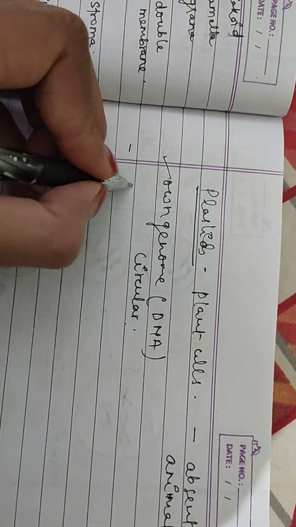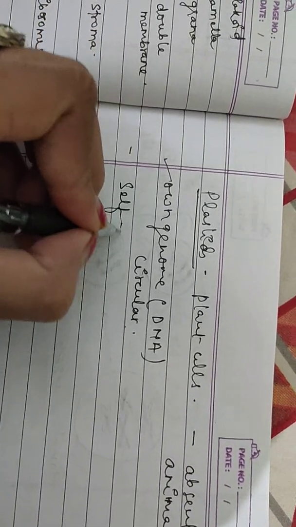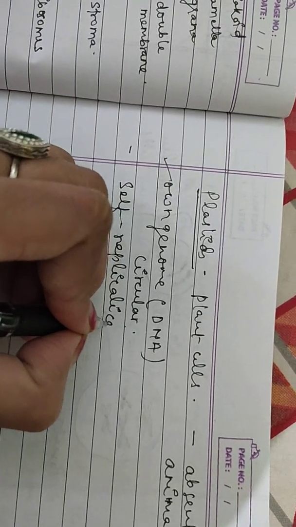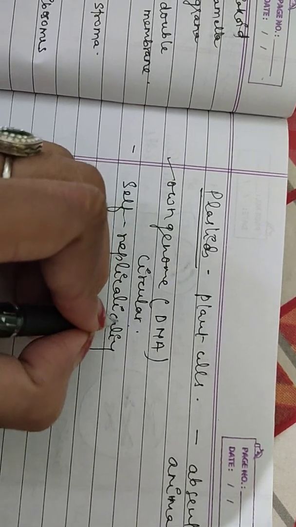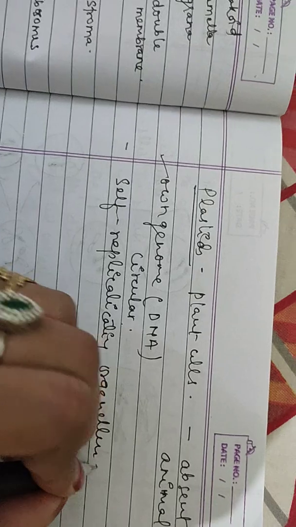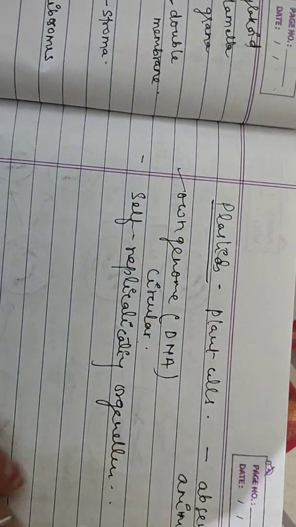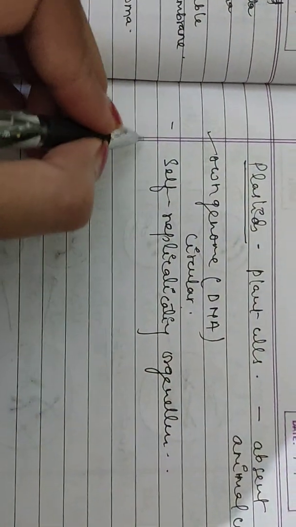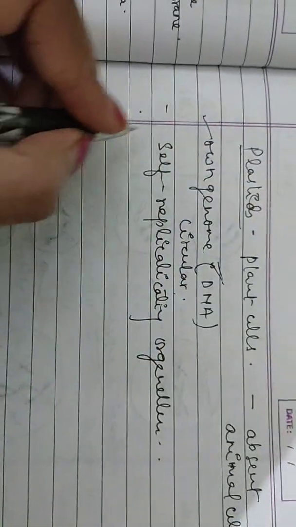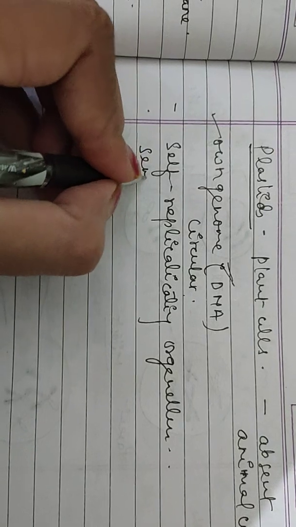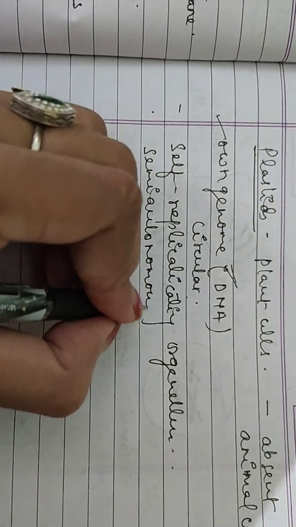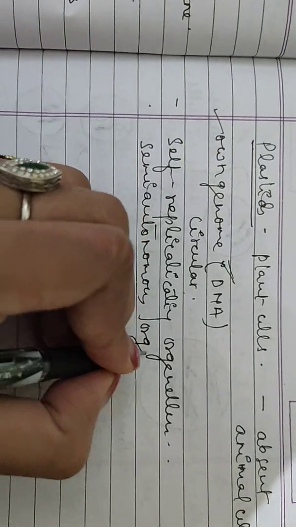So they are self-replicating organelles, just like mitochondria, because they have the power to divide. Because of the presence of their own DNA, they are also called semi-autonomous organelles.